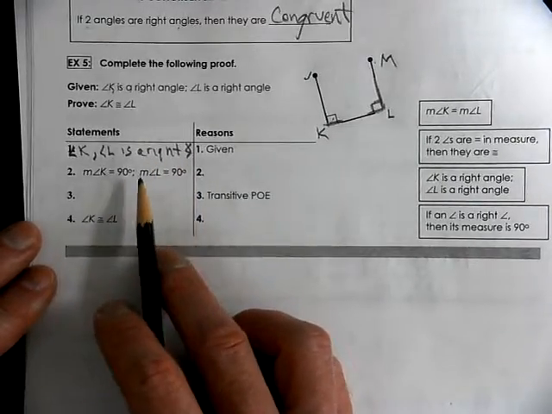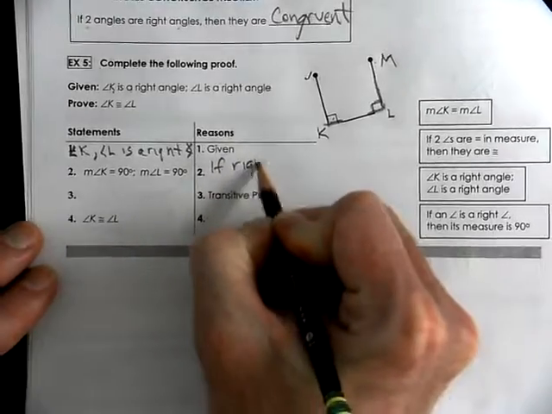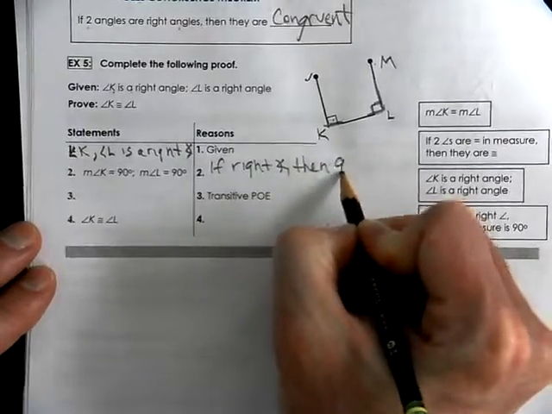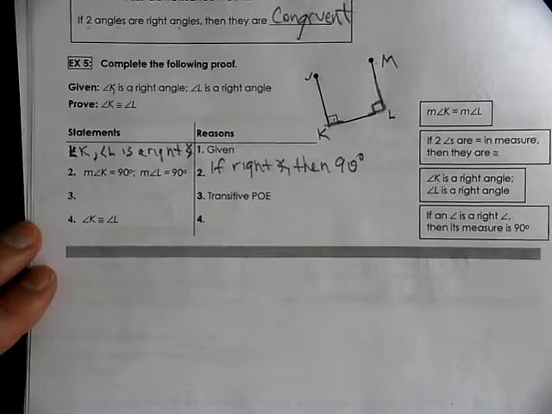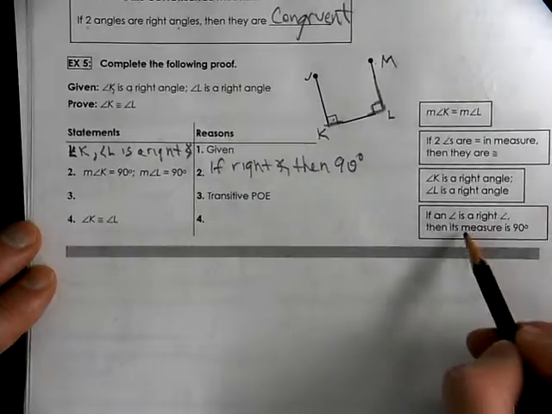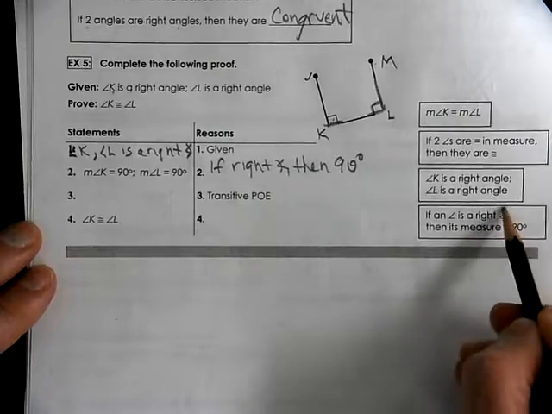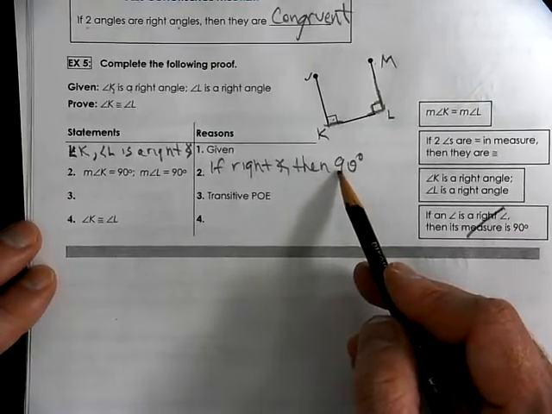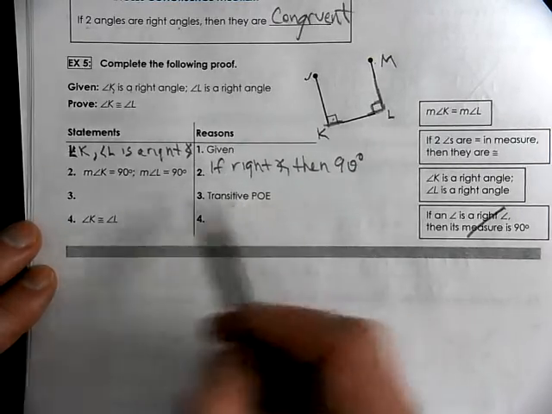That means they add up to 90. If right angle, then 90 degrees. That's the definition of a right angle. If an angle is a right angle, then its measure is 90. That's what we pretty much said there. We have our transitive property.